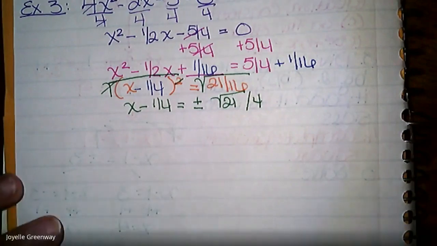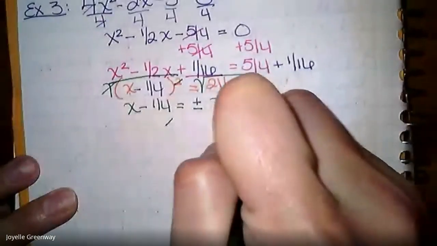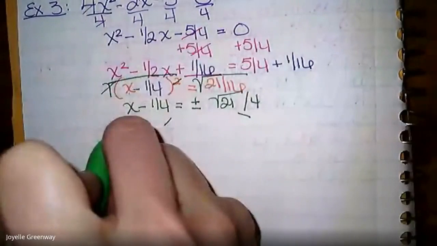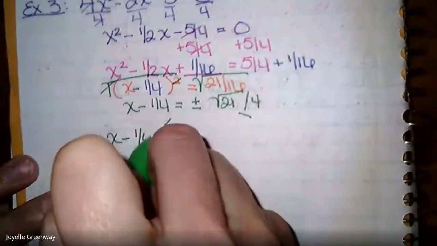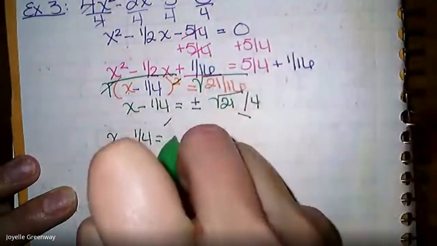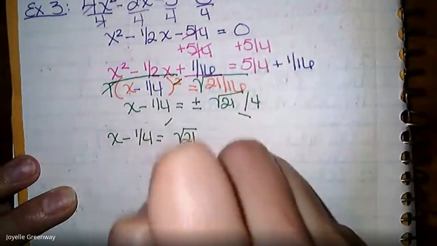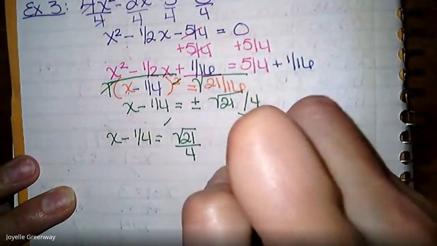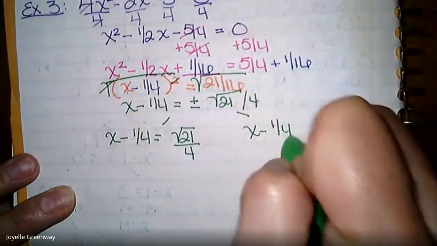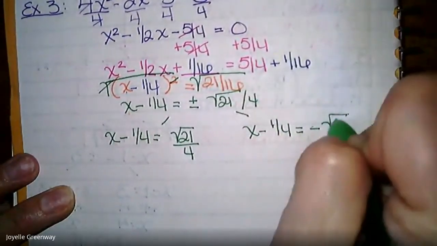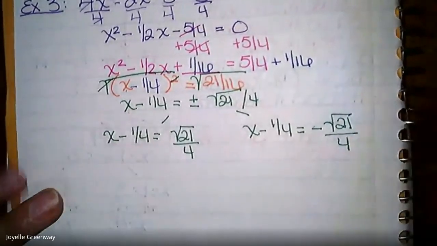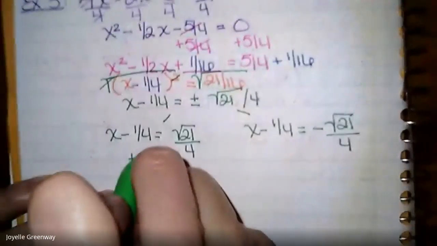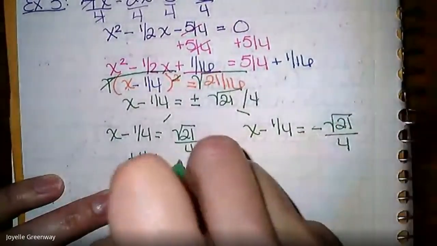Alrighty. So now I can break that up into two equations. So x minus 1/4 equals radical 21 over 4, and x minus 1/4 equals negative radical 21 over 4. So then I add 1/4 to both sides.